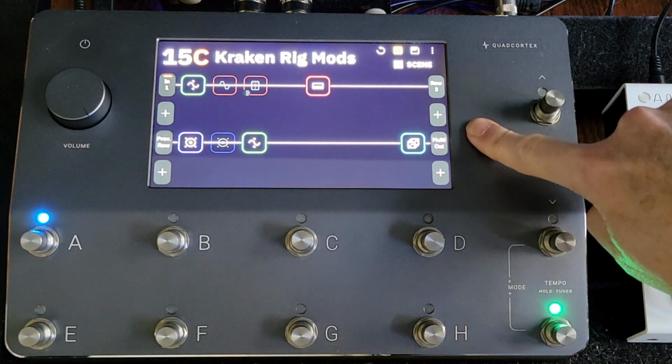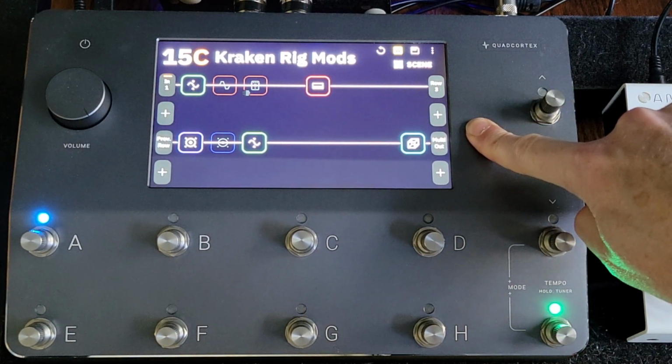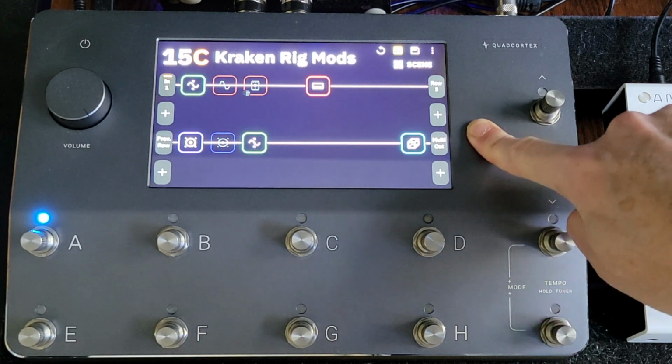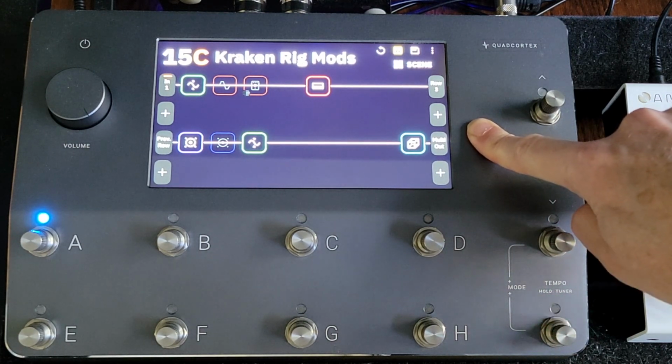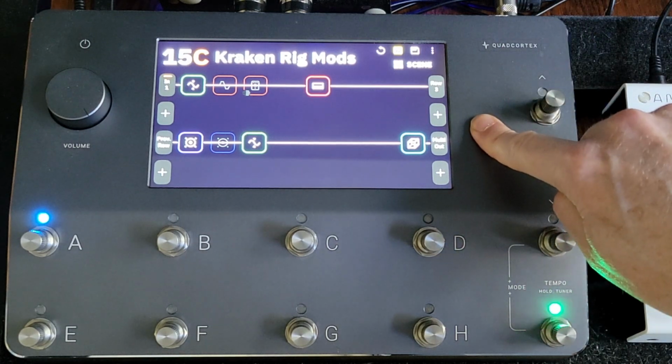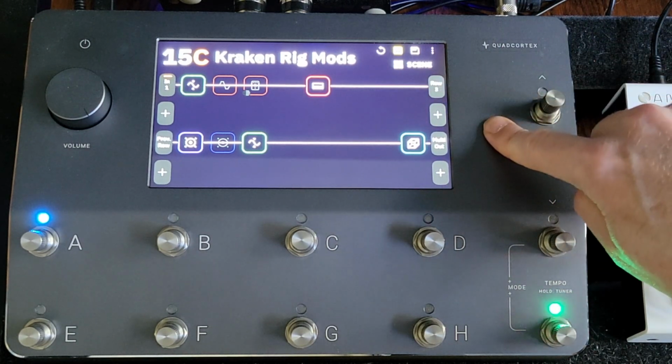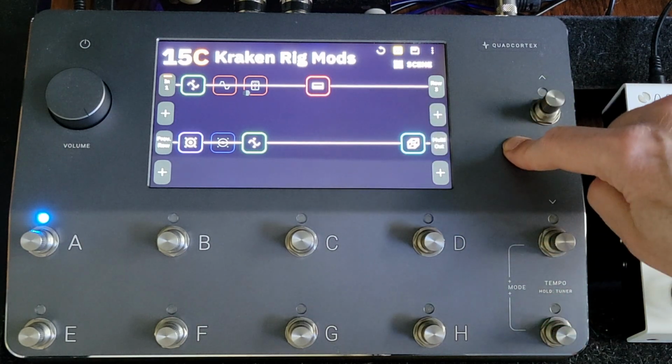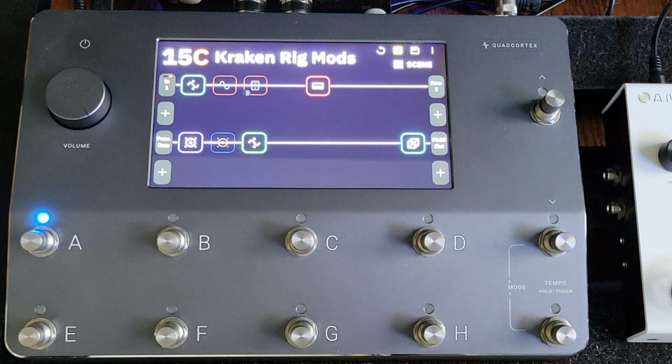So I'm using this Kraken preset that I used just on the same video I did on the modulations. So it's my Kraken preset that I did the overview of. I'll put the link here. All I've done is I've stripped away a lot of the ambient stuff and just left a little bit of reverb on the end. But it's a nice preset because we've got some clean tones.